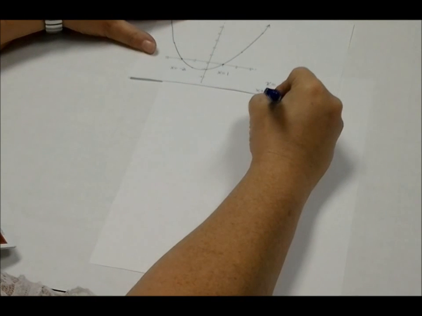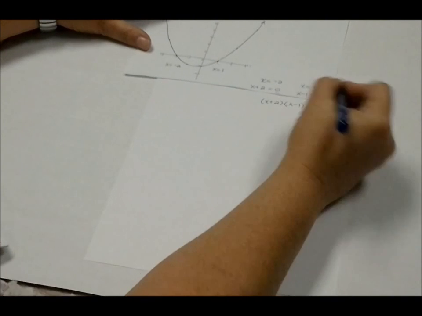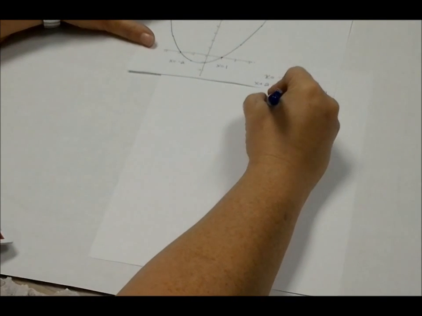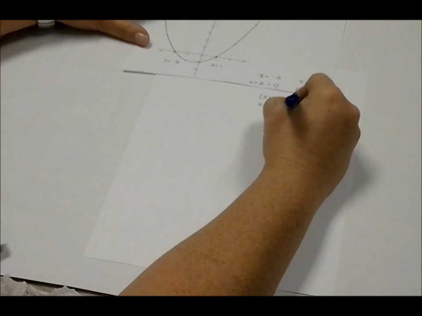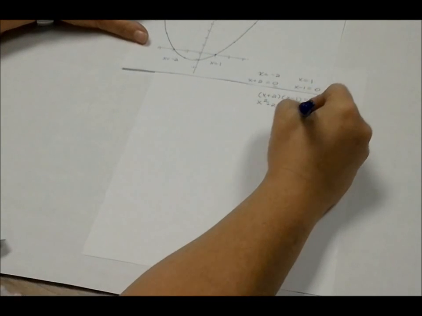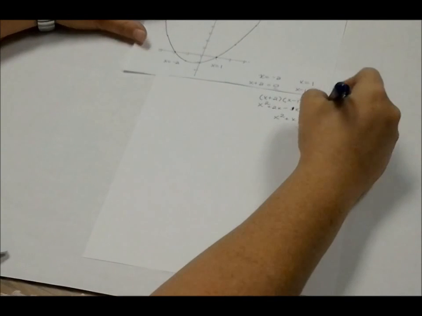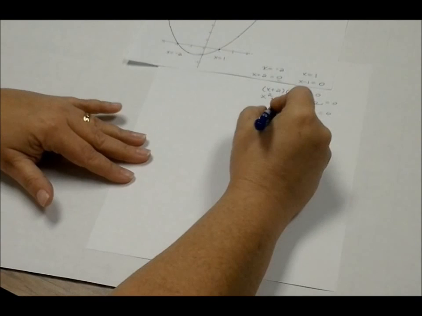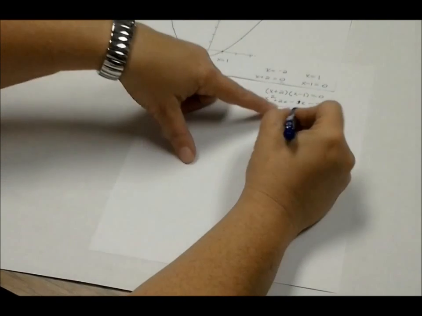Now what I ask the students to do is to take x plus 2, x minus 1, and multiply that, still equal to 0, and I get x squared plus 2x minus 1x minus 2, and I can simplify that to x squared plus x minus 2, and this is still going to be equal to 0. But I can match the fact that when I got these zeros, I multiplied them out, I got the same polynomial that I started out with to begin with.